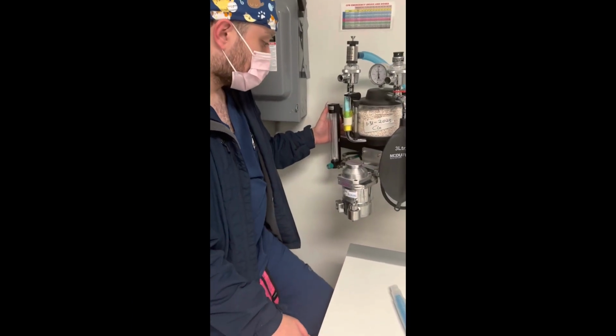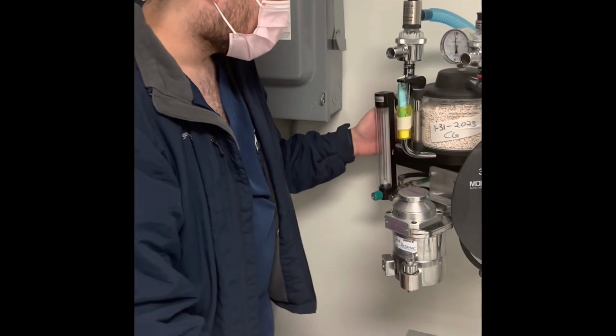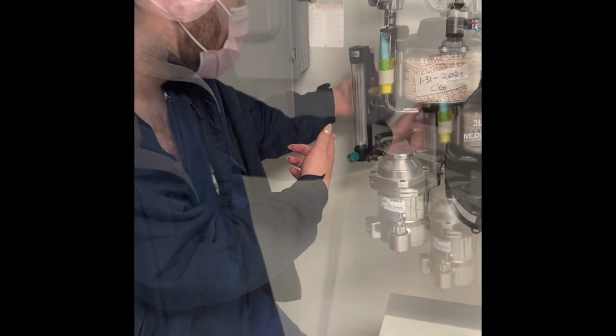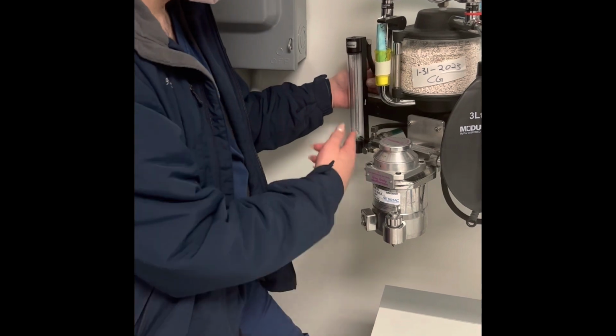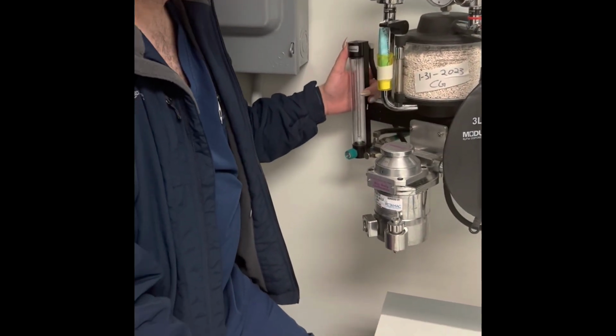From the pressure reduction valve, the oxygen travels through a pressure hose toward the flow meter. The flow meter allows the anesthetist to provide specific measurements in the amount of oxygen delivered to the patient.